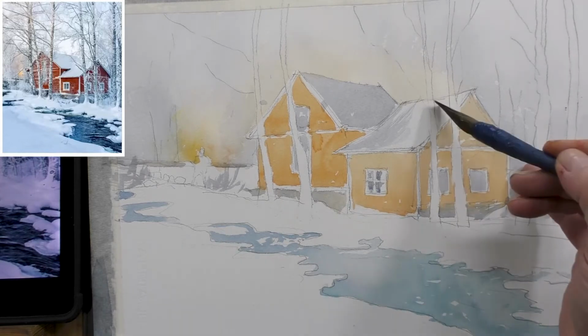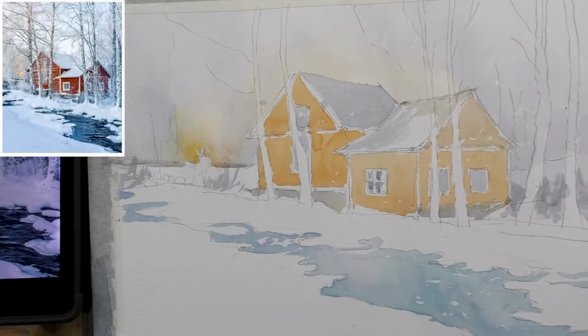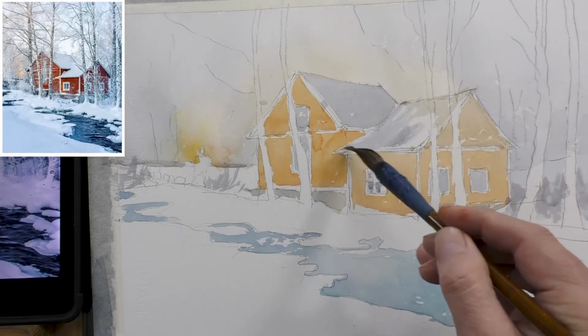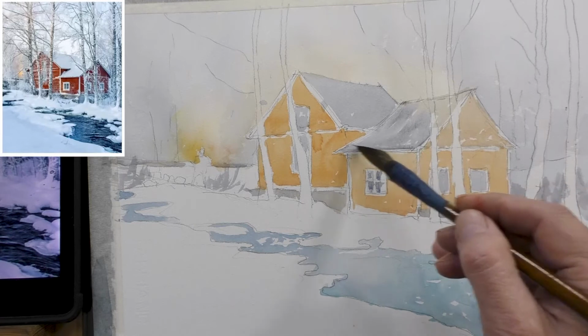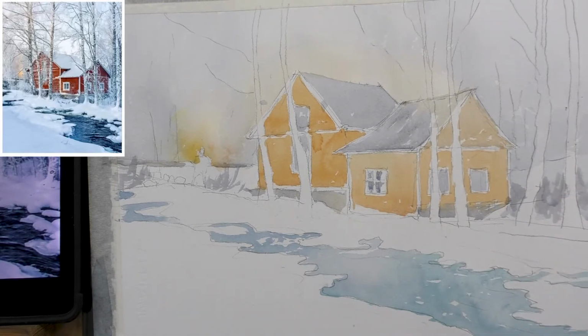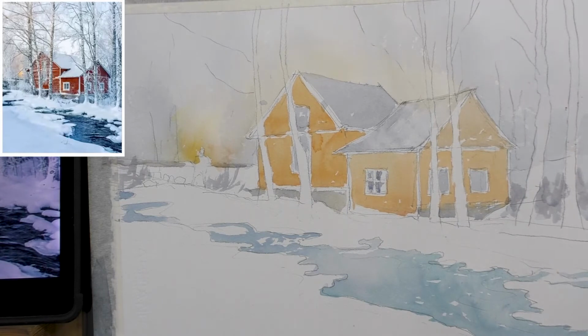This one even has a little bit of orange here, if you can see. Good enough. Good enough.